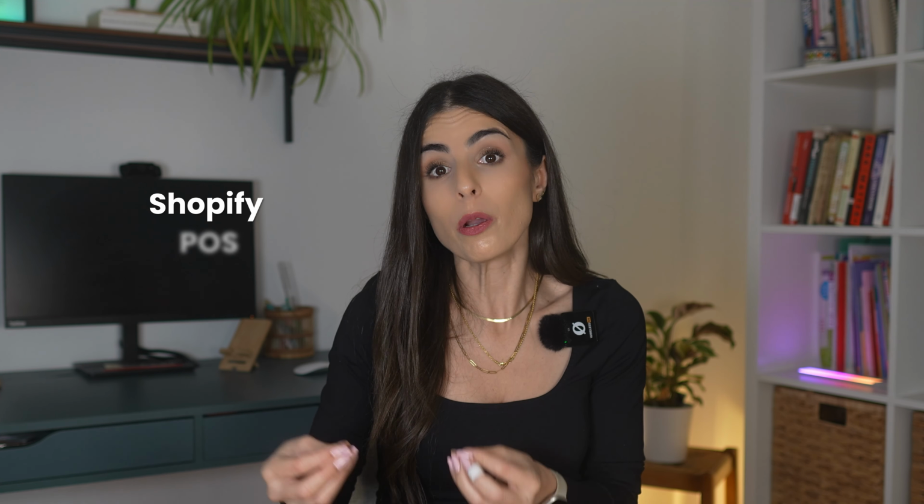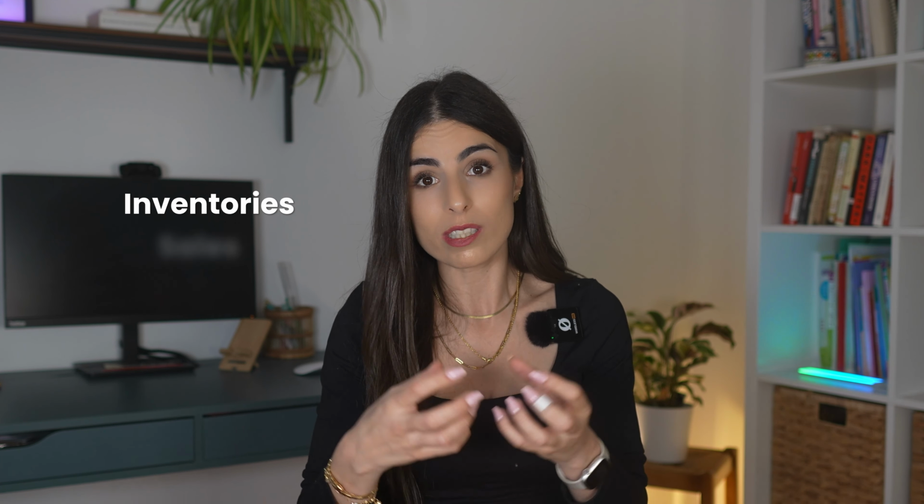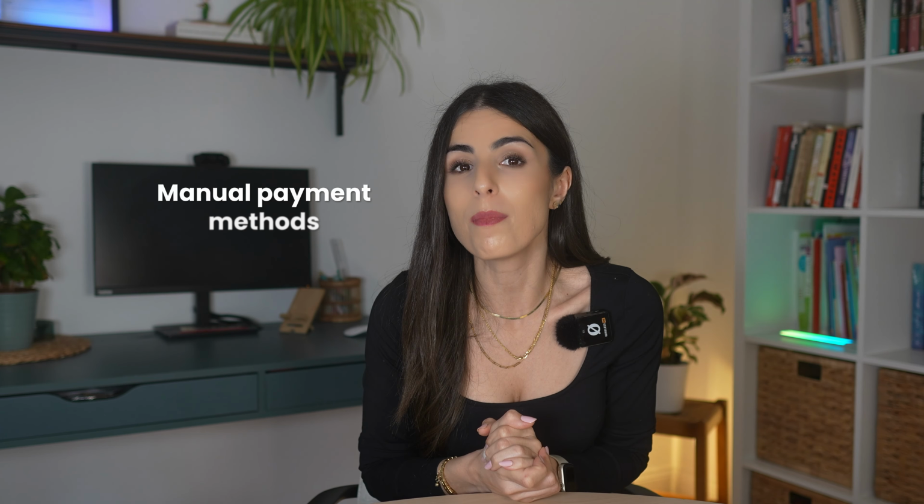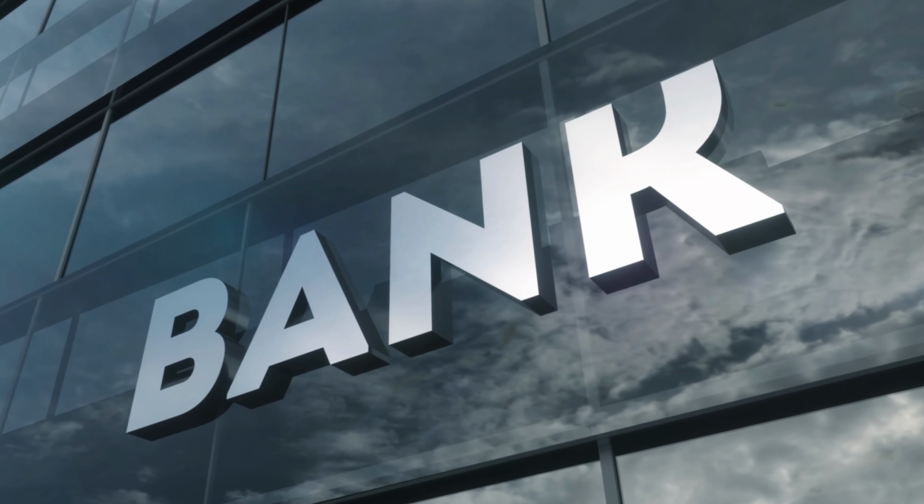Then you have the POS integration. If you sell in person, if you have a retail store, Shopify Payments synchronizes with Shopify POS. So in this case, you would be managing all of your inventories, all of your sales, all of your numbers from the same dashboard. And finally, you have the manual payment methods for bank transfers or any offline payments. You can configure these directly in your admin without needing any third-party app. So this is everything you need to know about payment gateways on Shopify.